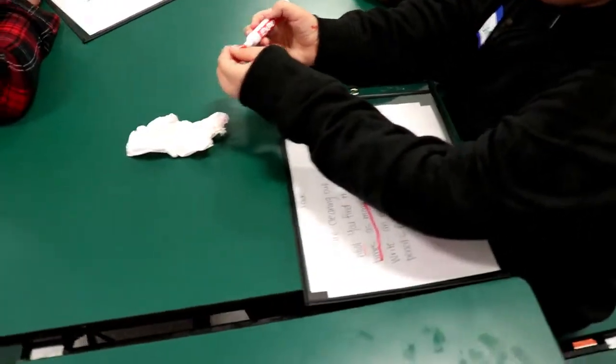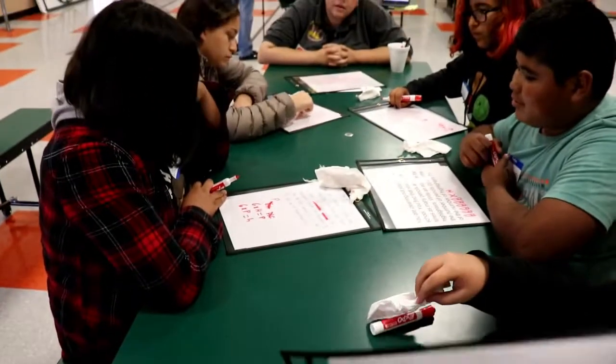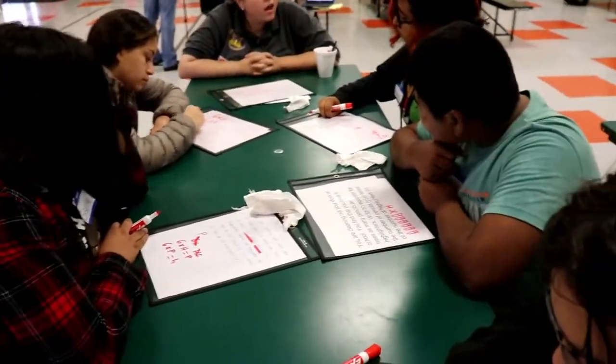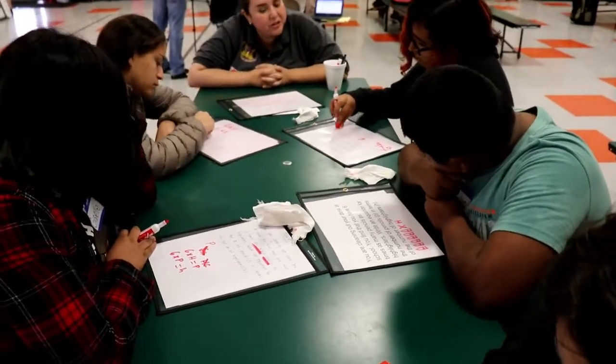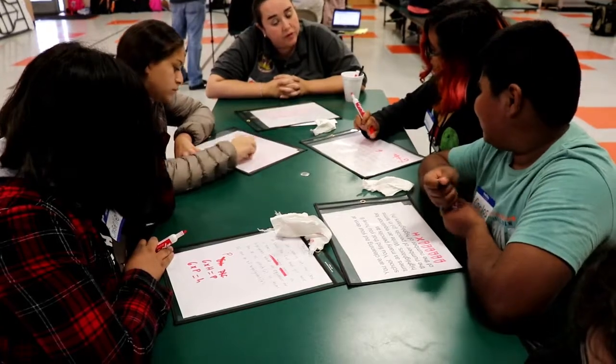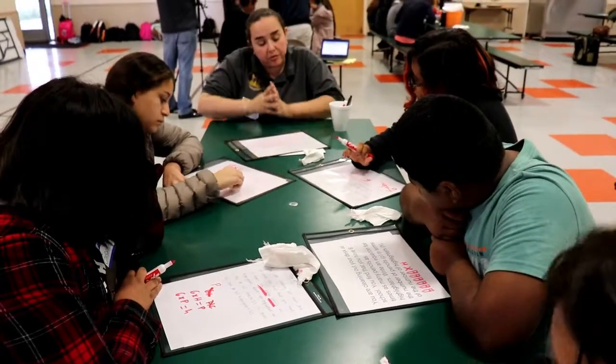Giselle, what did you put? 6 times P equals 8. Why did you put that? Because it's 6 times as many pencils as highlighters. Very good. Anneli, what did you put? The greater than, but the variables on the same side.